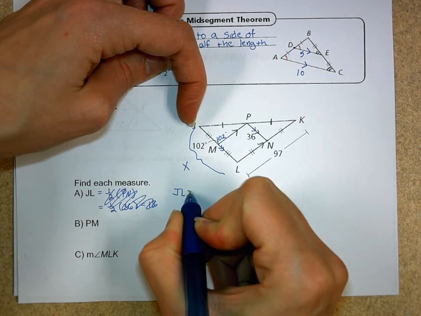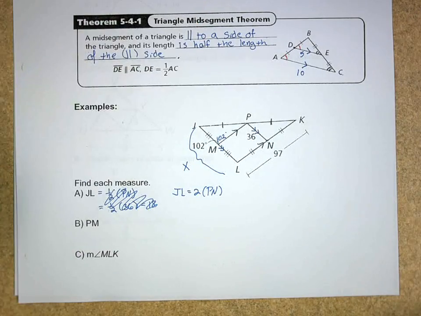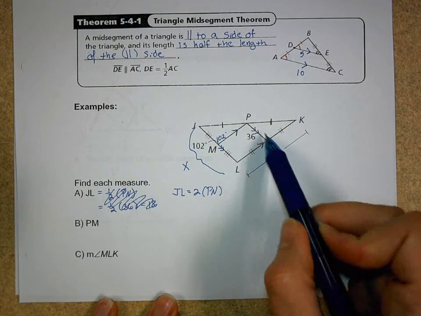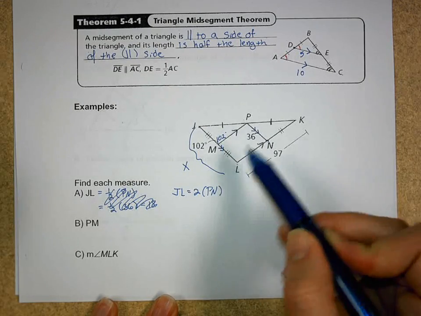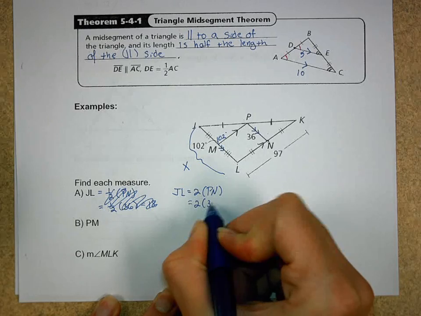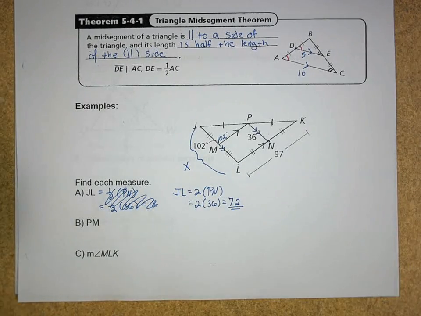So let's look over here and make sure I put the right thing down. Please forgive me on the notes part. Sometimes I'm half awake. I didn't drink all my coffee yet. PN is half the length of segment JL. So to find JL, I have to double it. So I got 2 times 36, which equals 72. Now I'm on the right page. Don't like it when I'm not there.